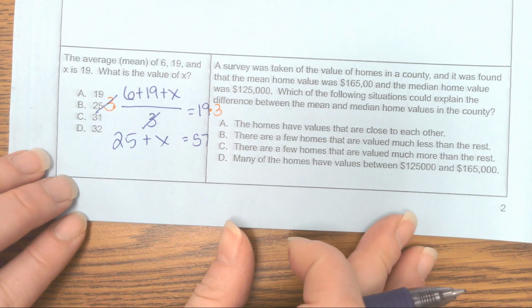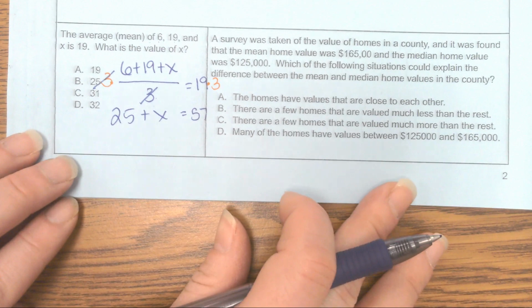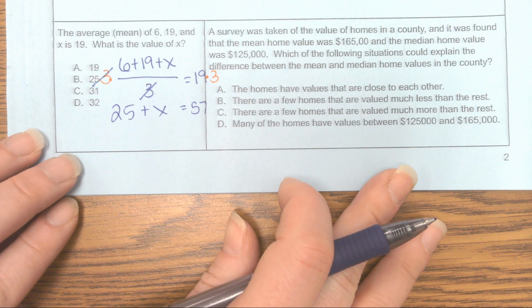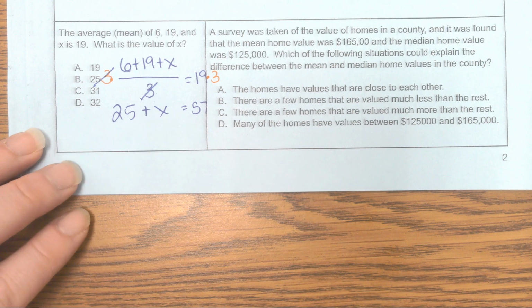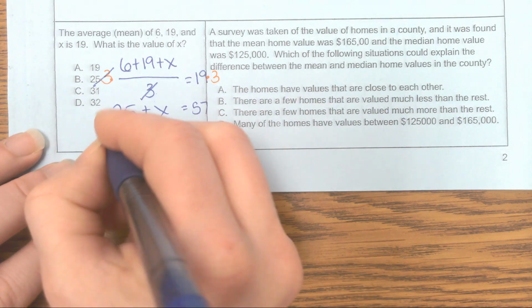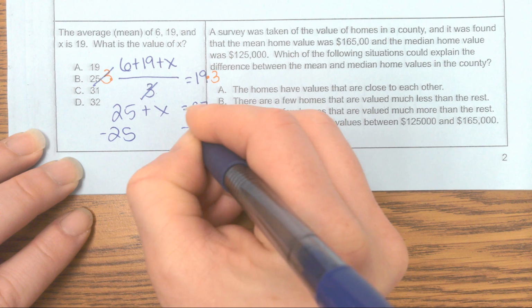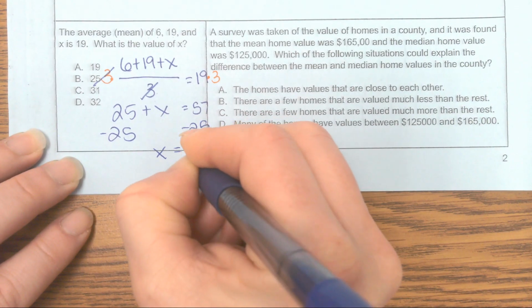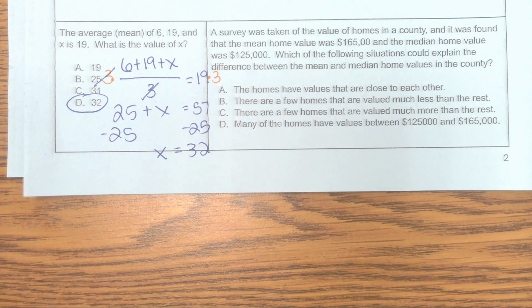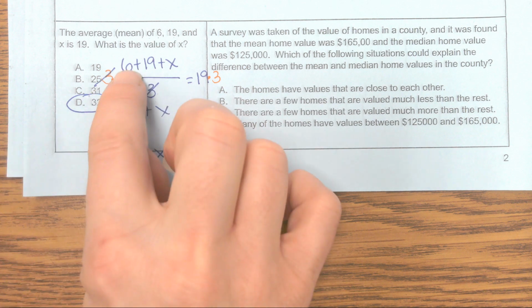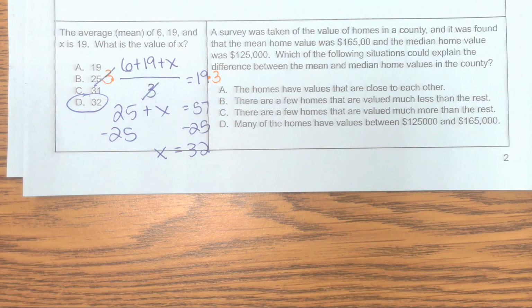How do I solve that? It's x plus 25. Subtract. 32. Okay. There's 3 numbers. To find the average, we take the numbers and divide by how many there are.